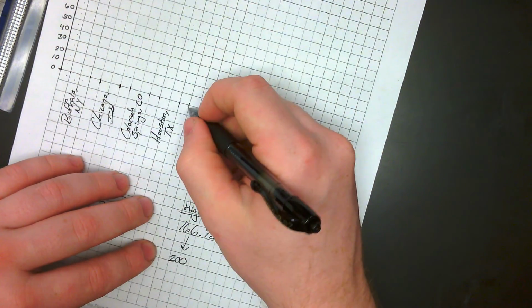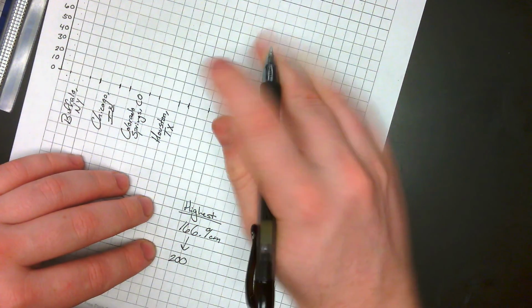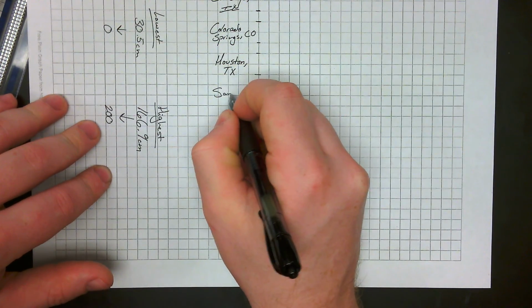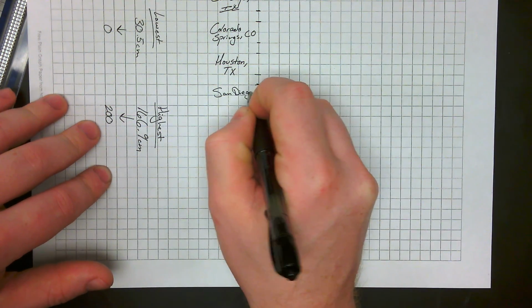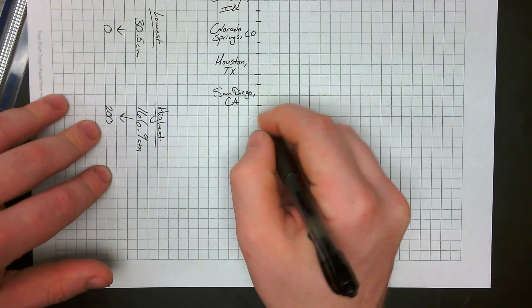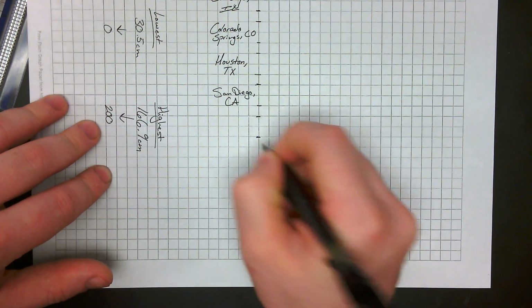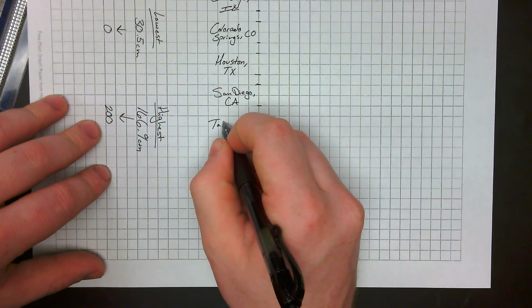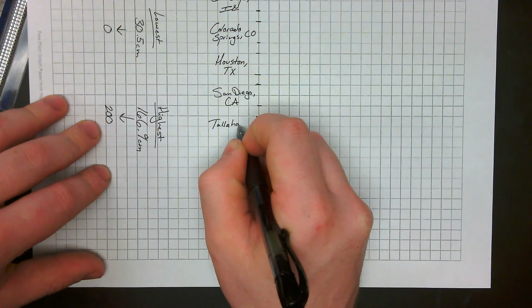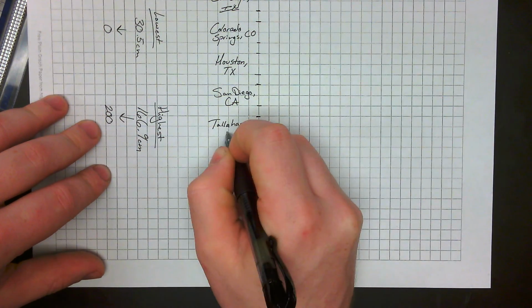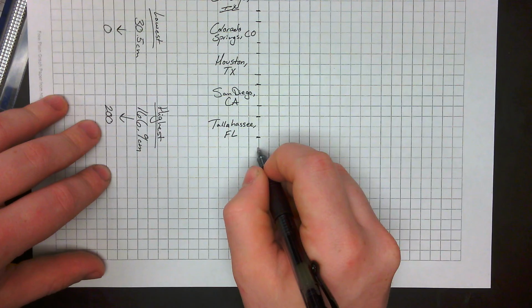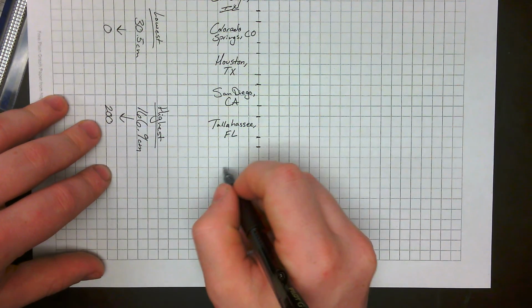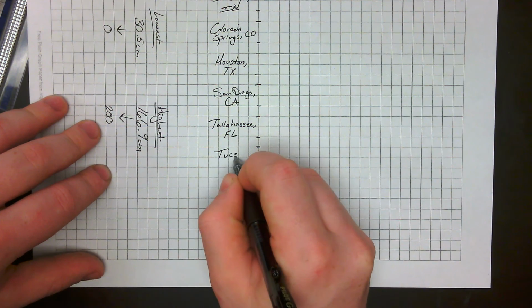Okay, leave a space, 1, 2. Next one is San Diego. And here, I'm just going to keep the paper like this now. California. And after San Diego, we've got Tallahassee, Florida. And then lastly, we have Tucson, Arizona.